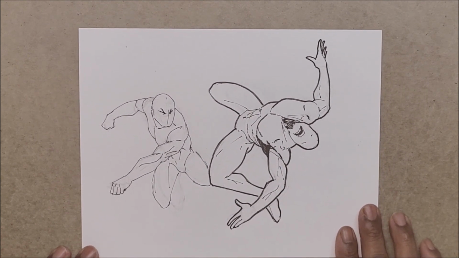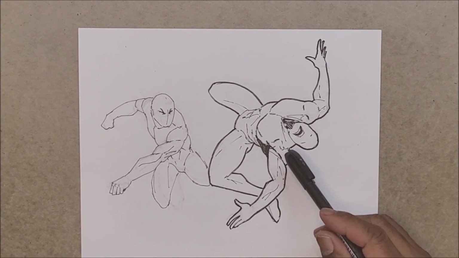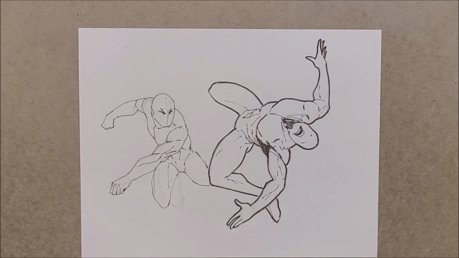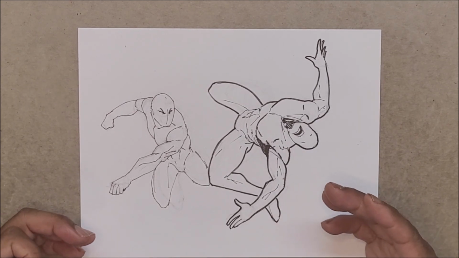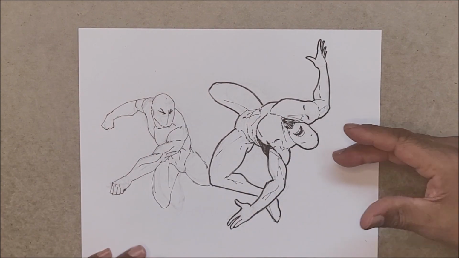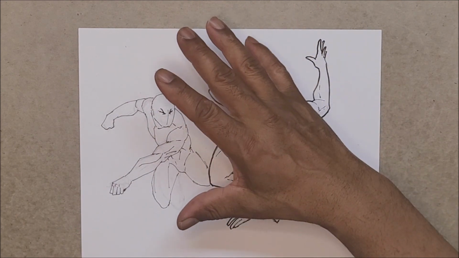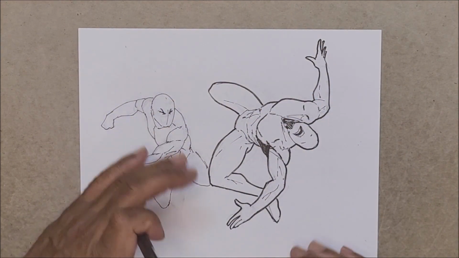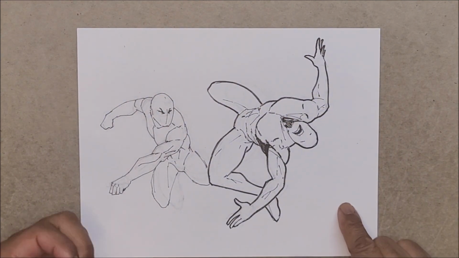All right, so there you go. This is a quick ink and a cover up to fix my mistake right there. But this is exactly what you would do for your fight scenes. See it in your head, get your eye line, spin it around to do the best angle that you can, or the angle that you want.